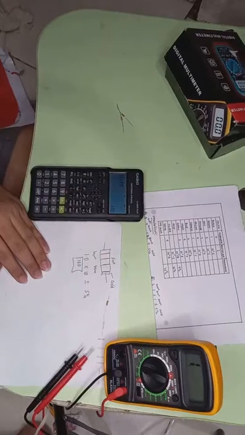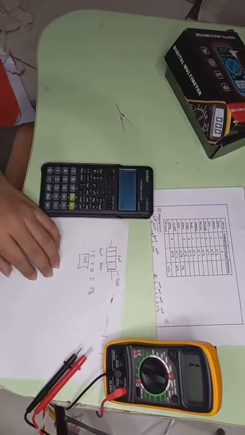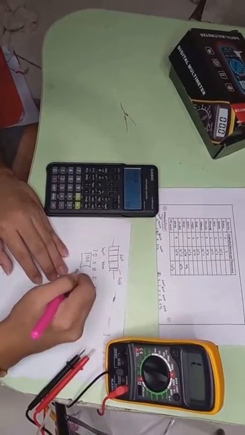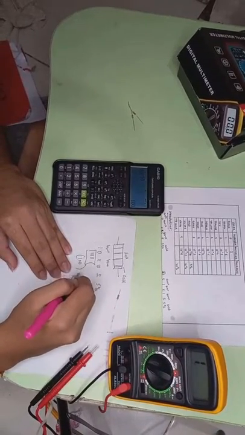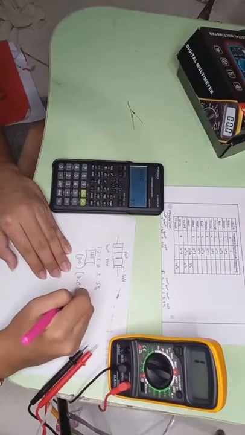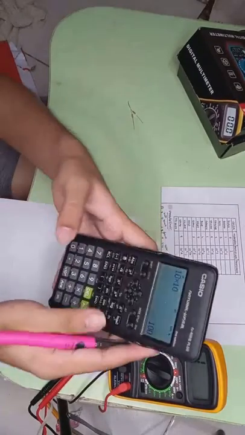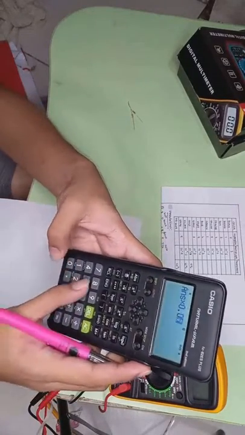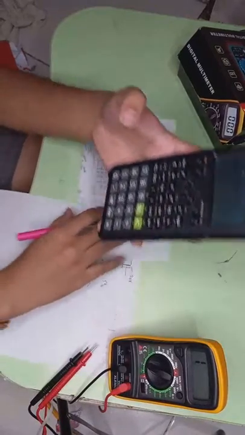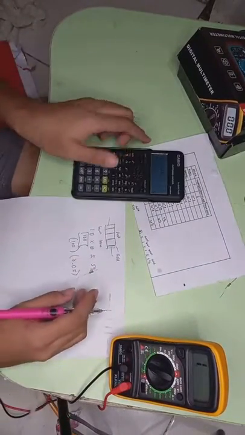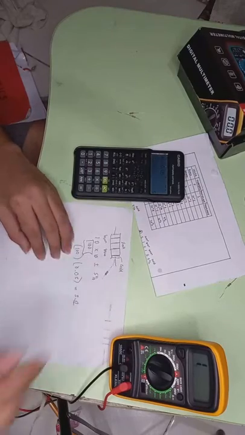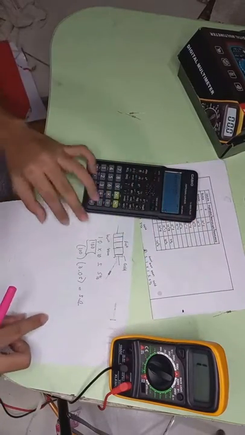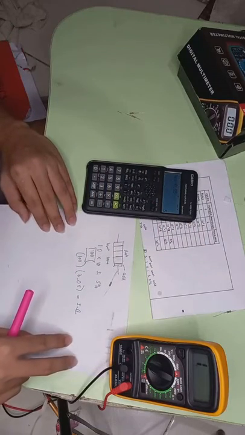To get the range, we need to multiply 100 by the tolerance, 0.05. So 100 times 0.05 equals 5 ohms.